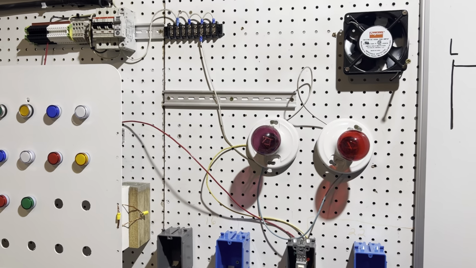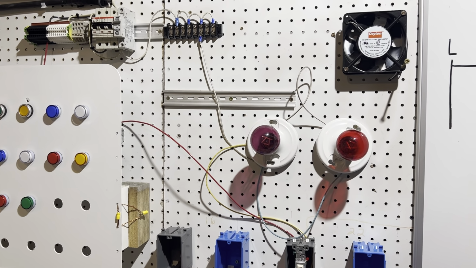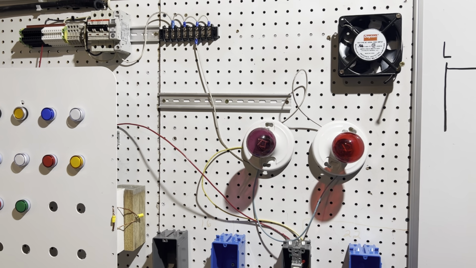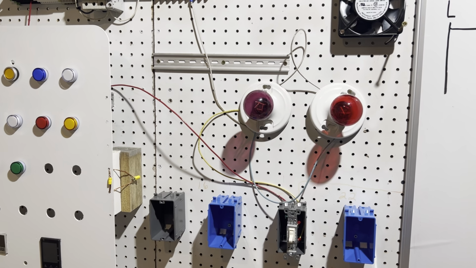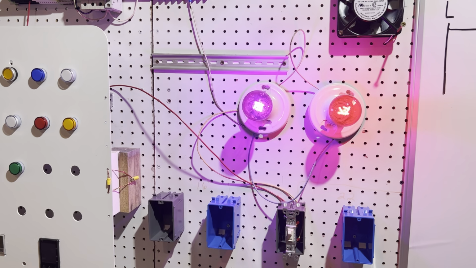So that's it, guys. That's how you add a light. You can add a set of lights. You can add just a single light. Whatever you do, this is the simplest place to catch it: go to another light that's already working.